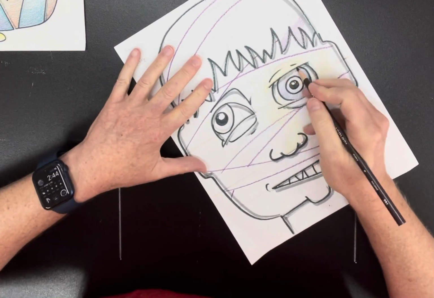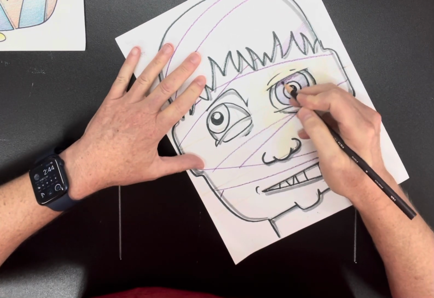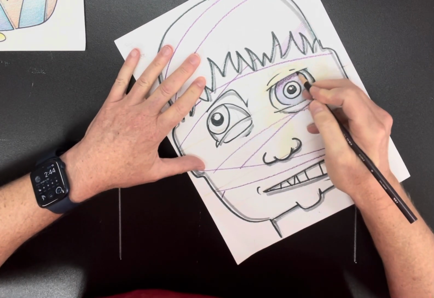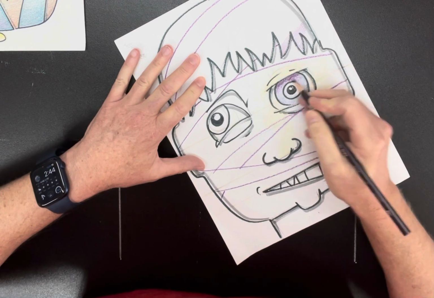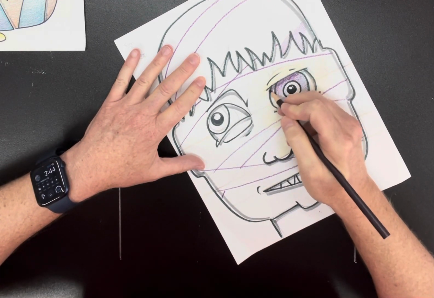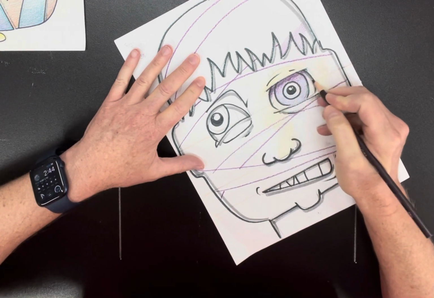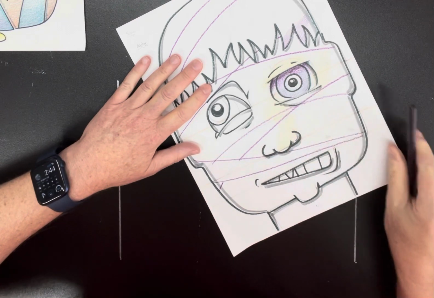Now, you can see with a marker here, I've already thrown a little shadow down on the eye. I'm just going to increase that sense of shadow coming down on the eye from the lid, because the lid casts a shadow on the eye right there. And I might as well drop a little shadow on this white portion of the eye also. Even though it's white, I can still use the same purple to shade it.